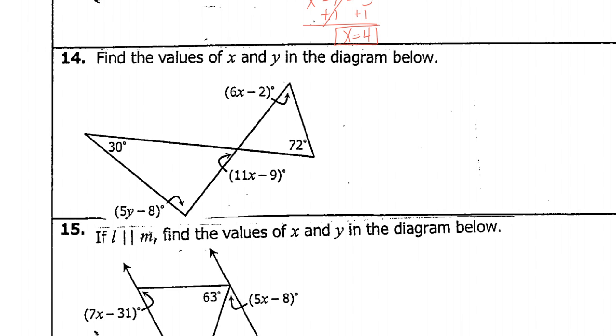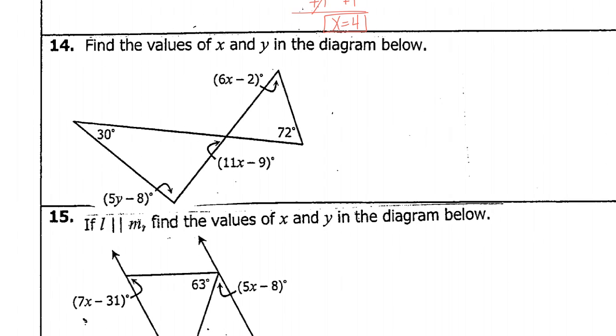For number 14, we need to find the values of x and y. You might be looking at the triangle on the left side and think that you can add these all up and set it equal to 180. You have the right idea, but you can't do that because one of these has a y and one has an x. You can't add an x and a y in the same equation. So I'm going to have to use the other smaller triangle.